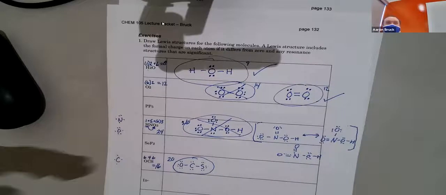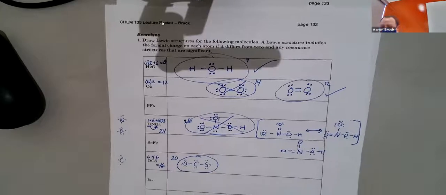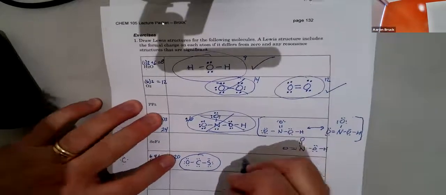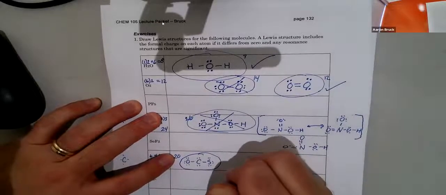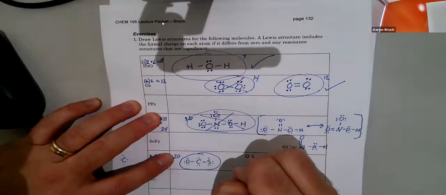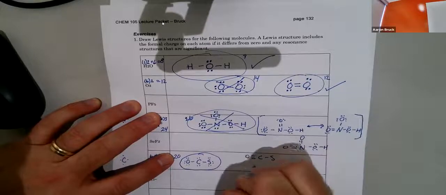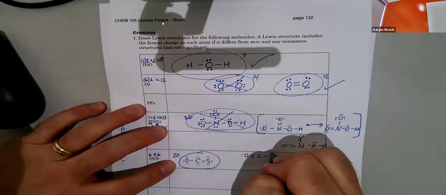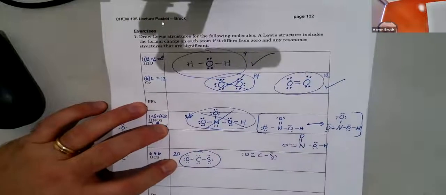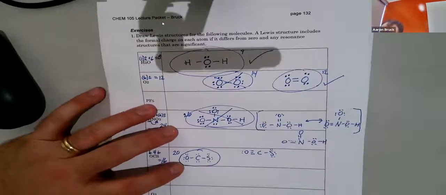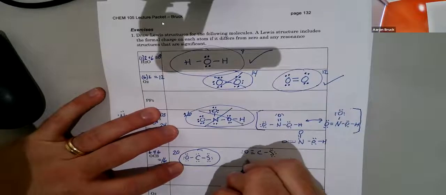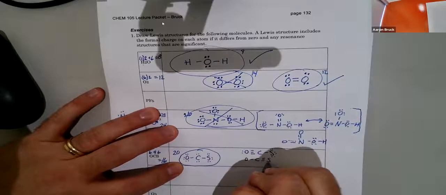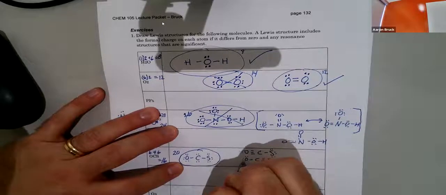I have 3 potential structures that I can draw that would satisfy this problem. I could have a triple bond between the oxygen and the carbon, and a single bond to the sulfur. I could have a triple bond to the sulfur and a single bond to the oxygen.